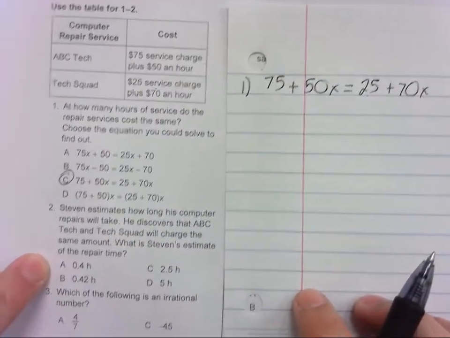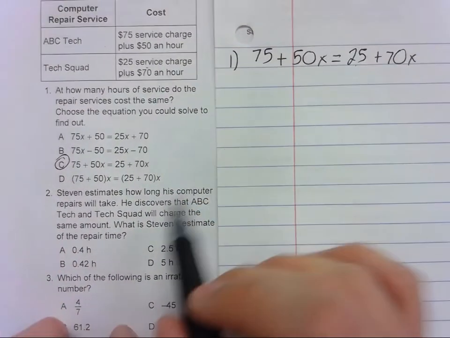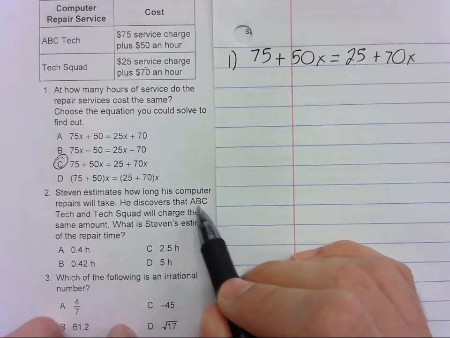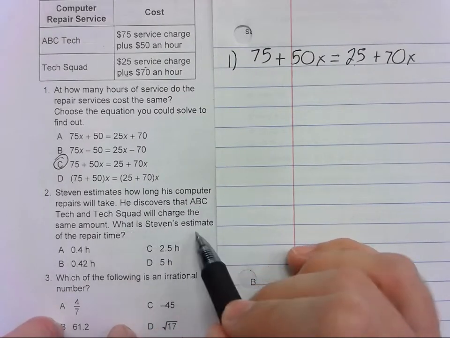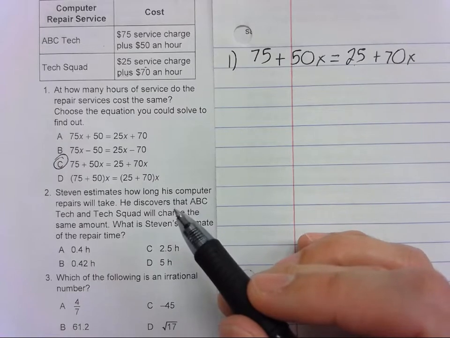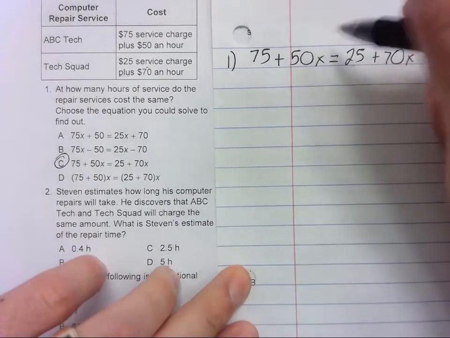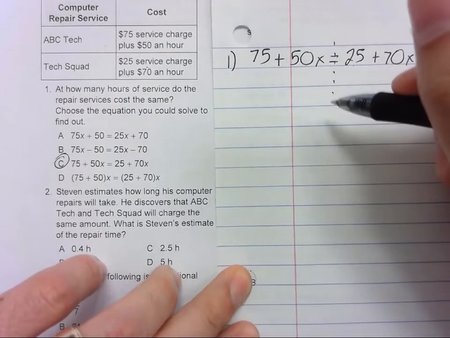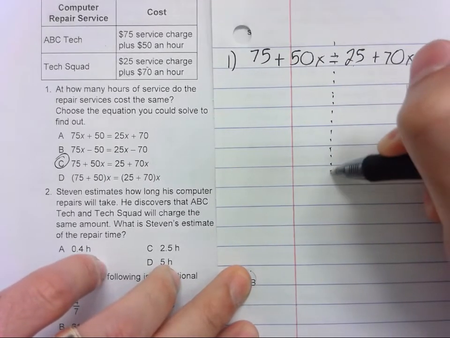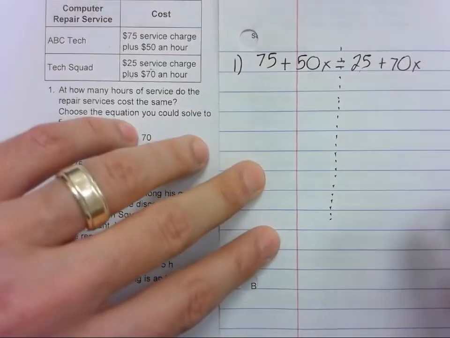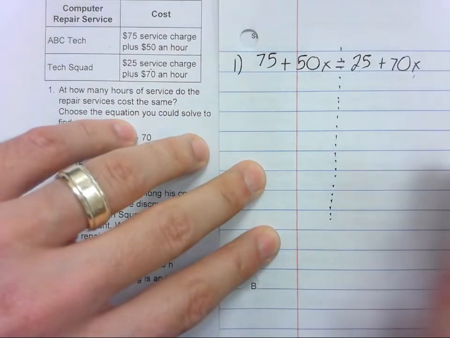Moving on to 2. Steven estimates how long his computer repairs will take. He discovers that they will charge the same. What's his estimate of the repair time? So 1 is write the equation and 2 is solve it. So 1 and 2, we're going to use this balance bar. Moving on. Move the smaller variable to the bigger variable.